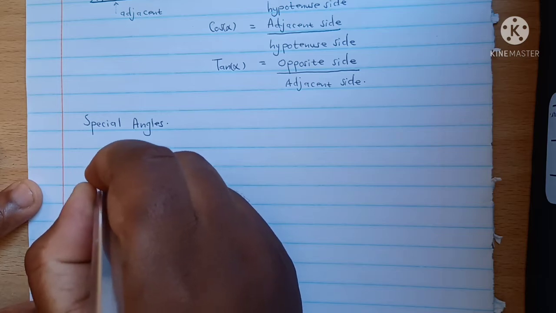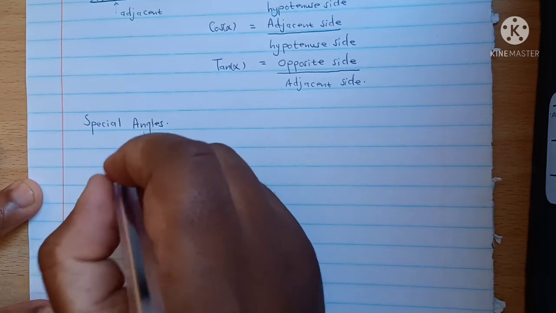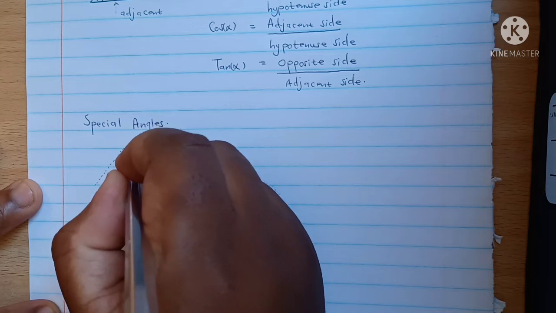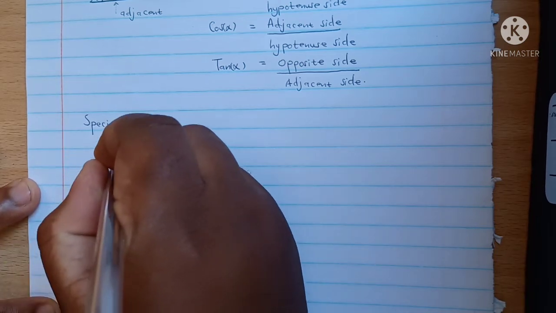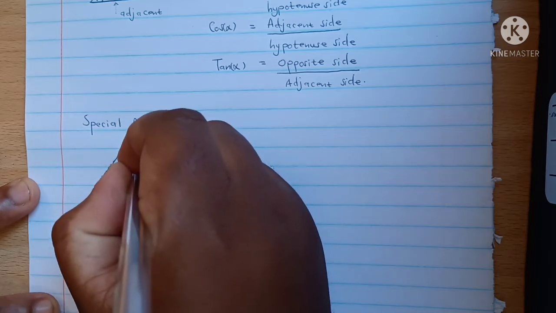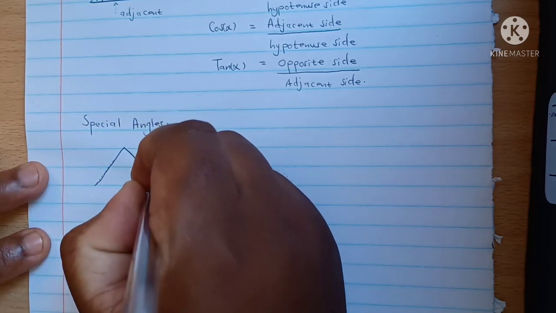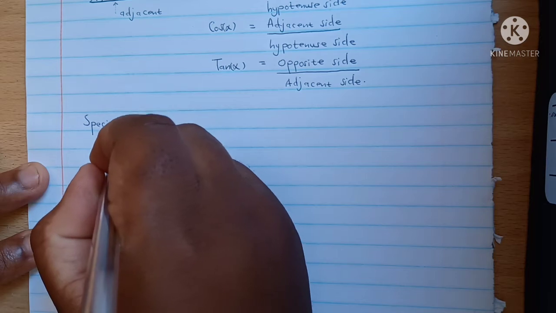this is a triangle, right? This is where all the special angles started.